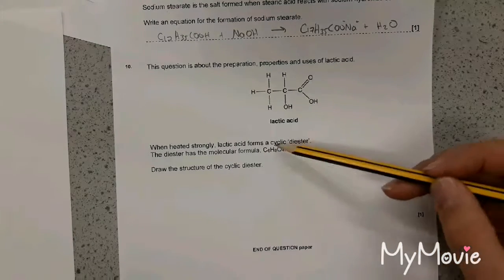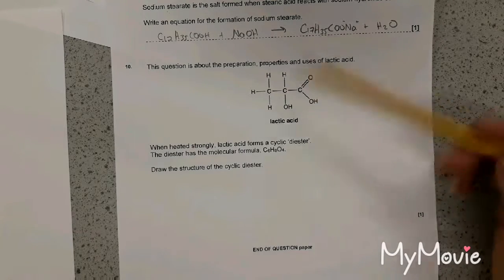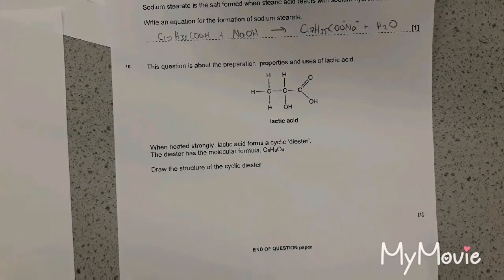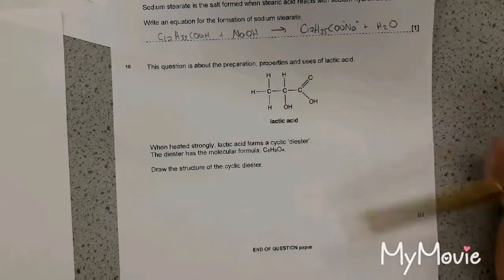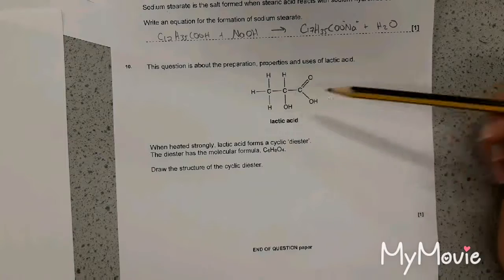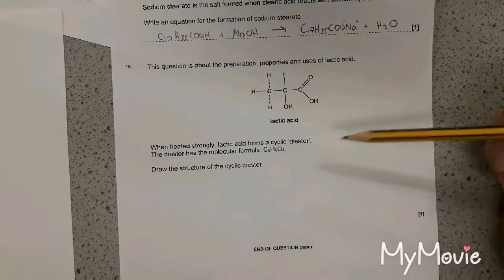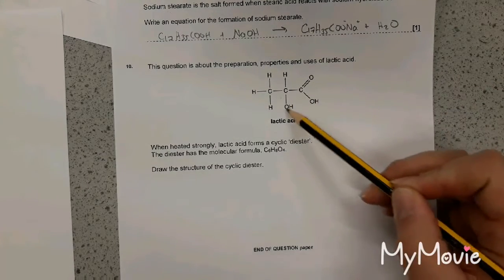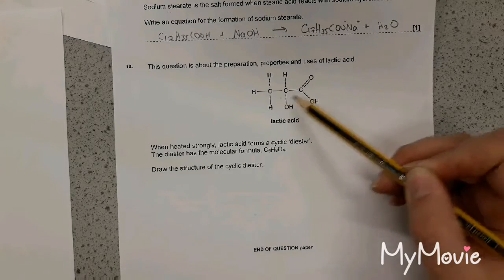And look at the molecular formula. That is clearly double the molecular formula of one molecule of lactic acid. Okay, so this diester is basically forming out of two lactic acid molecules. Now think about it. An ester is formed from the reaction between a carboxylic acid and an alcohol. So it's feasible that lactic acid can, in essence, react with itself to produce an ester. It's possible for an ester to form between the OH group here and the OH group there, and you get an internal ester forming here, which is called a dimer.